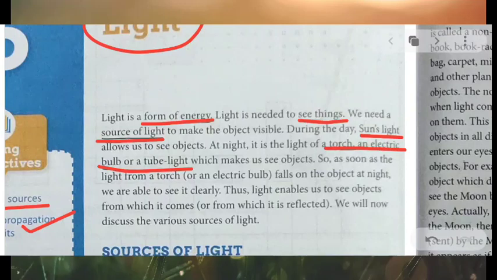Thus light enables us to see. This can be the definition: light is a form of energy which enables us to see the object from which it comes or from which it is reflected. This can be made as the definition of light. You can define light as the form of energy which enables us to see objects around us. This much can be the definition of light.